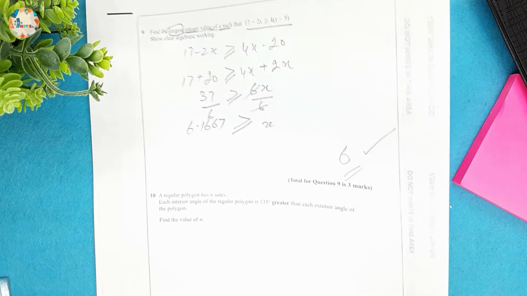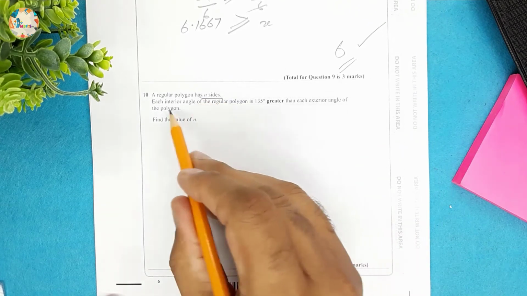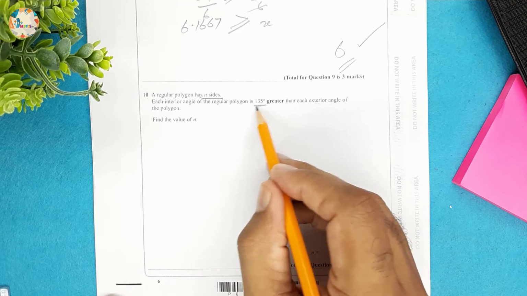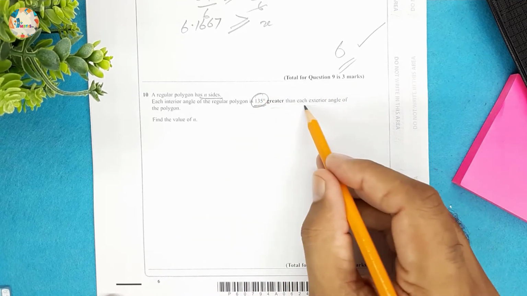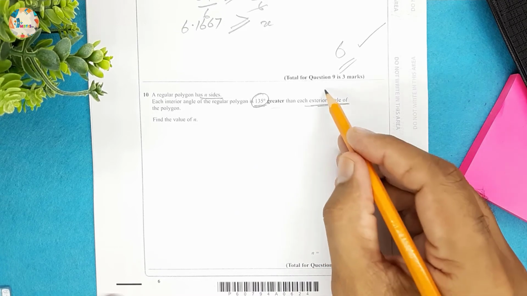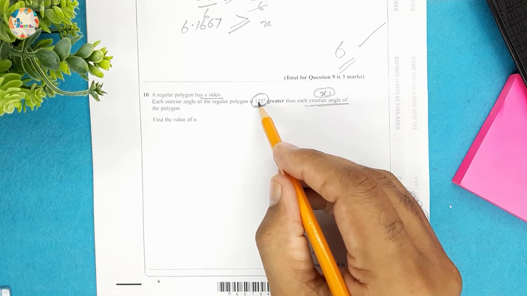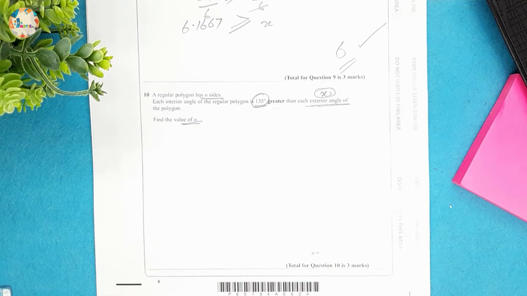Then question number 10. They're saying that a regular polygon has n sides. Each interior angle of the regular polygon is 135 degrees greater than each exterior angle. So if we take the exterior angle as x, the interior angle will be x plus 135, and we have to find the number of sides of the polygon.